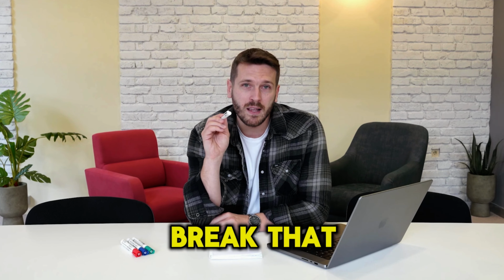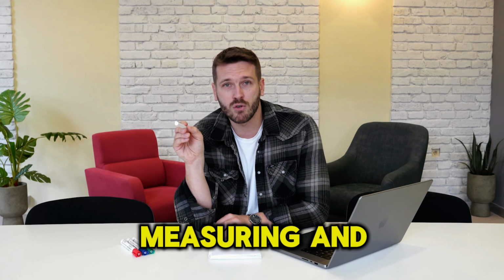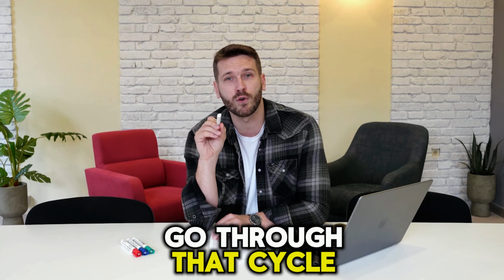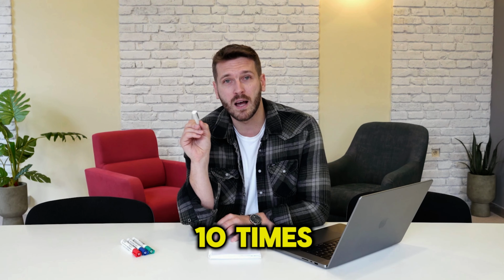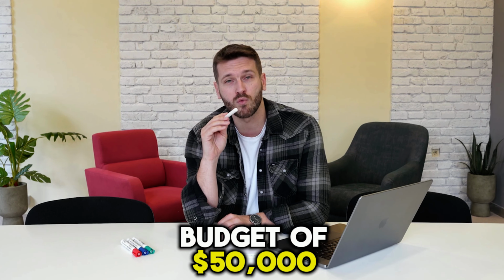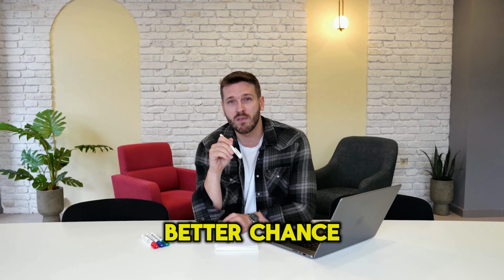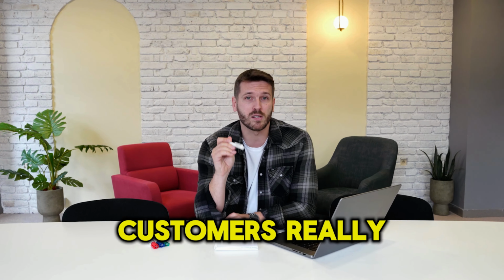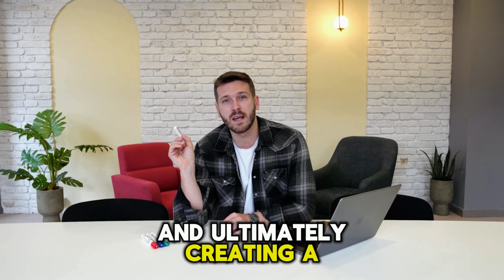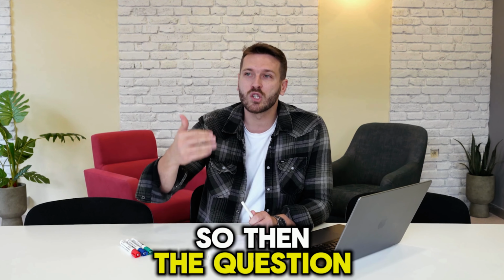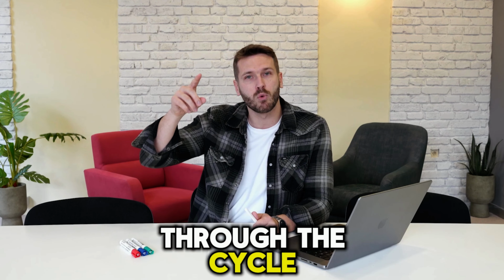So if we can break that cycle of building, measuring, and learning into smaller pieces so that we can go through that cycle, for example, 5 to 10 times in that budget of $50,000 rather than one big iteration, then we have a better chance of actually creating the product that your customers really want and ultimately creating a successful company.